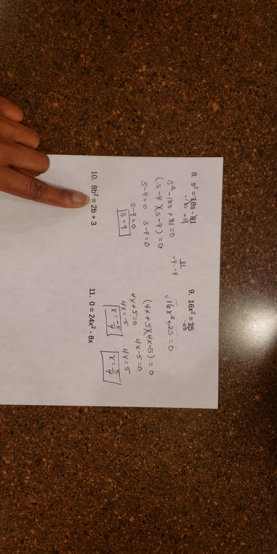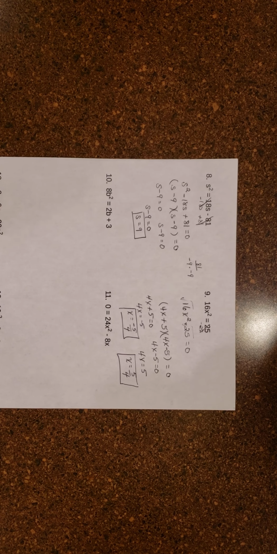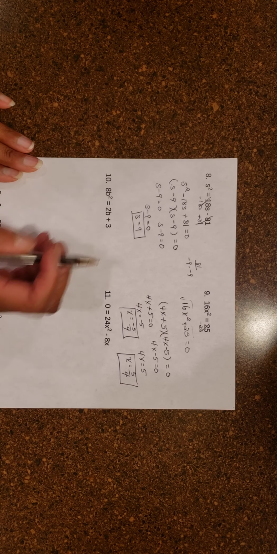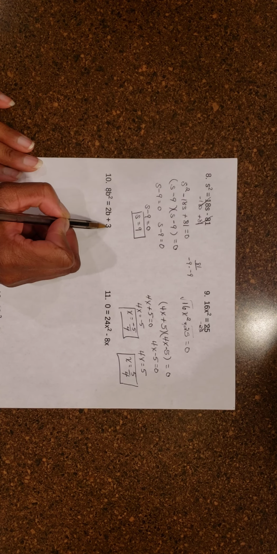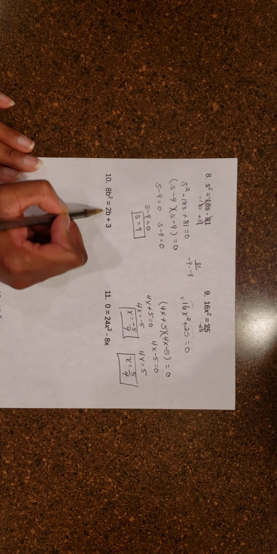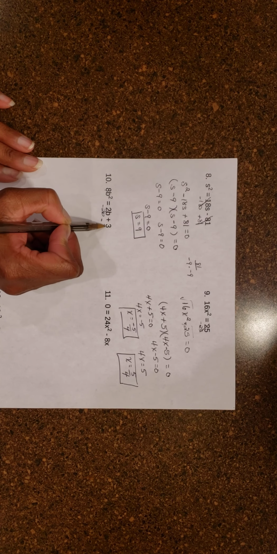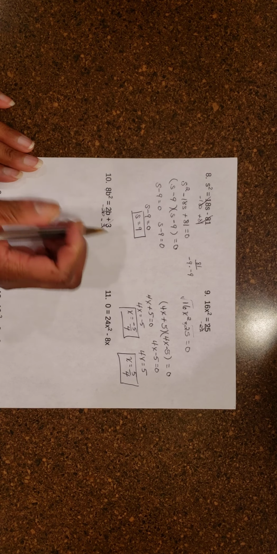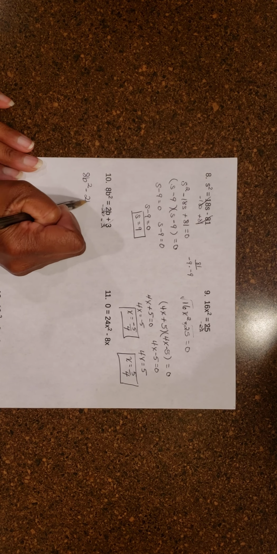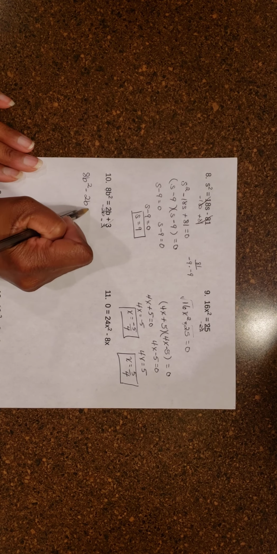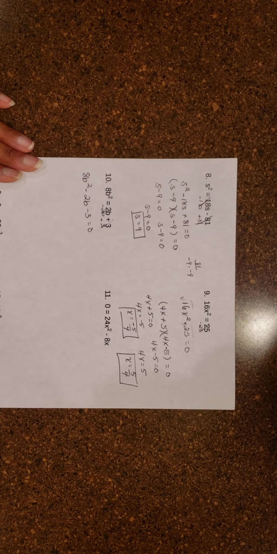I am looking at number 10. Number 10 does not equal 0. Since my leading coefficient is already positive, I'm going to bring the right side to the left side by subtracting 2b and subtracting 3. Now I have 8b squared minus 2b minus 3 equals 0.